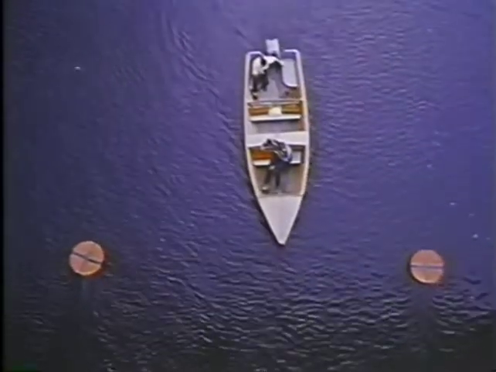Repeat the calculations you made for the previous segment. Find the velocity of the boat in still water. Do you get the same results?